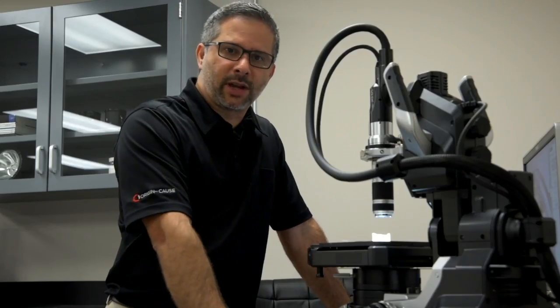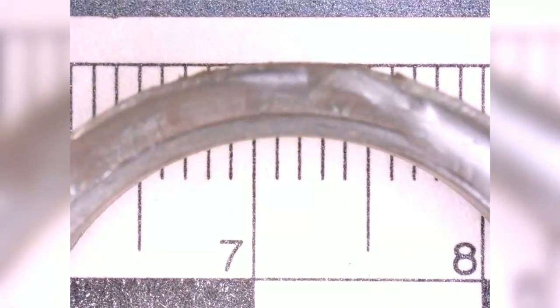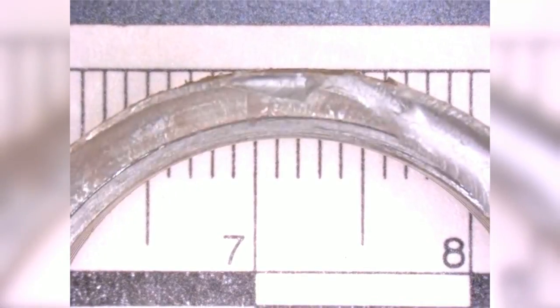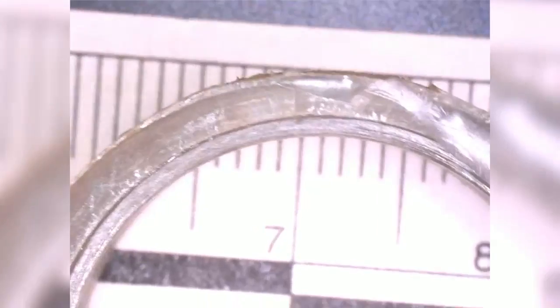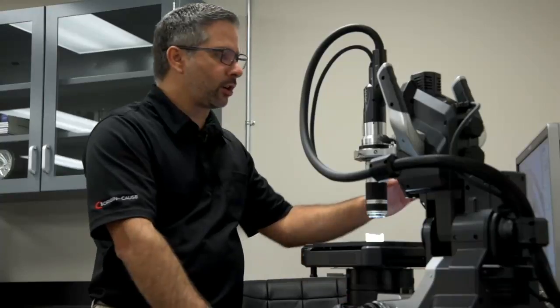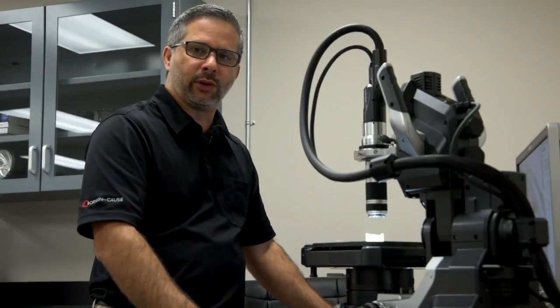So now we're here at the microscope, and we want to understand how this failure happened and why it happened. Basically, what I see here is very characteristic of creep, and now I'm going to document in more detail all of those features that I see.